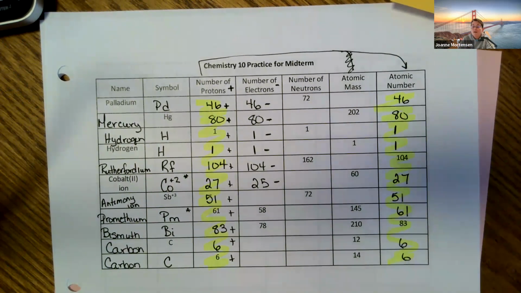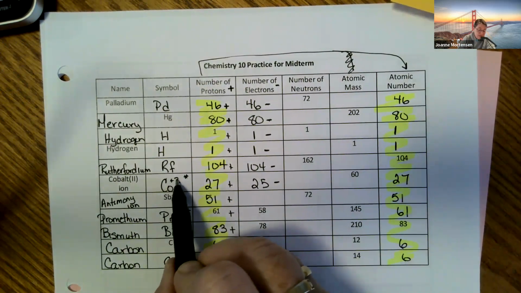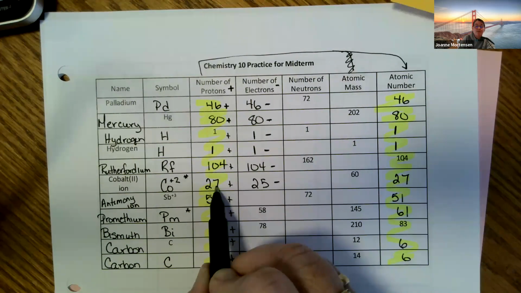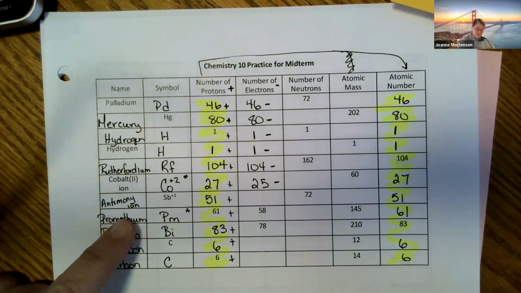And I've had all kinds of different things over the years. This is the easiest one. If this is a +2, I'm going to do the opposite. I'm going to subtract 2 from there and boom, it works every single time. It's a beautiful thing. All right, let's look at antimony.